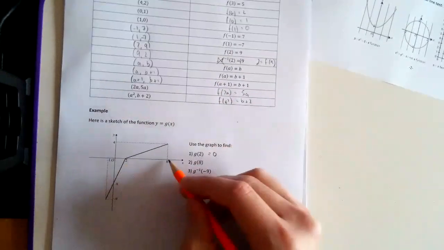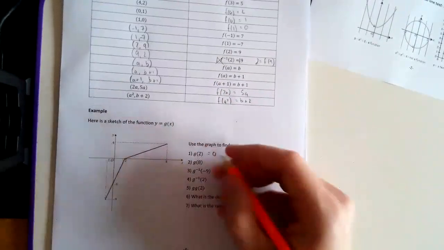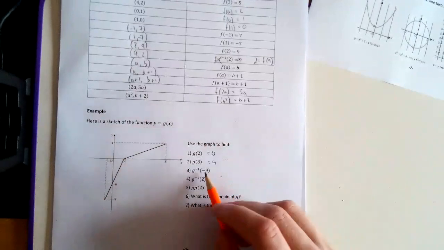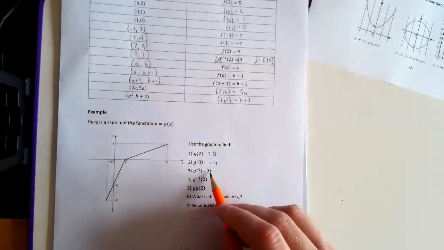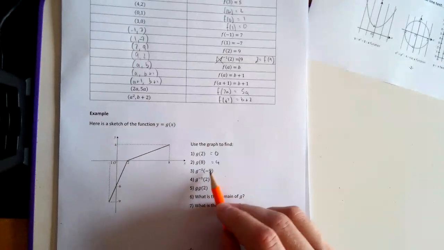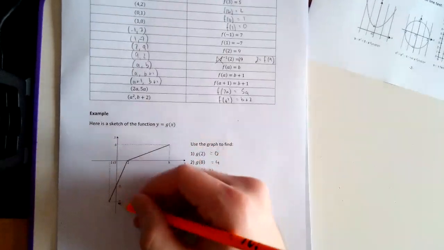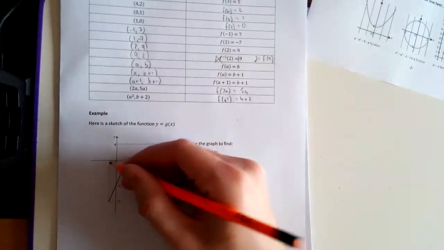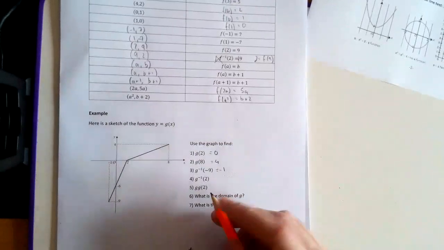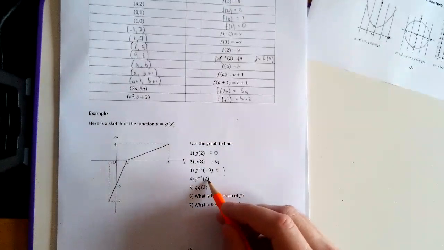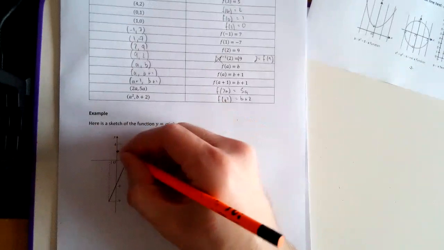If I input 8, my output's 4. Okay, the inverse of -9, so that means my output is -9, so what's the input? -9 is my output, the input must be -1. The inverse is 2, so that means the output is 2. What's the input?